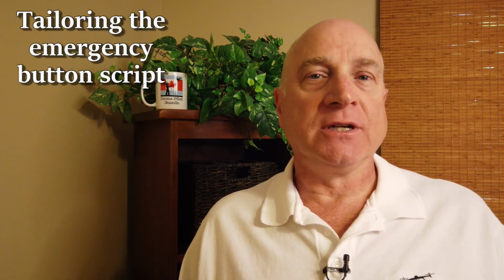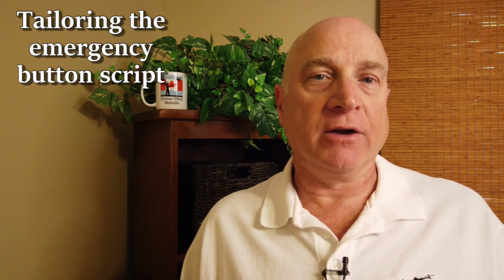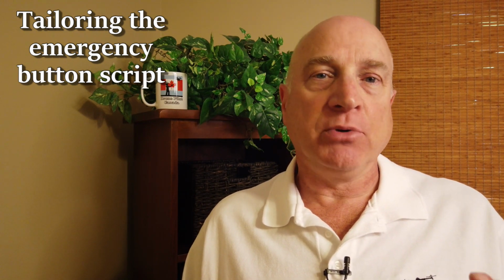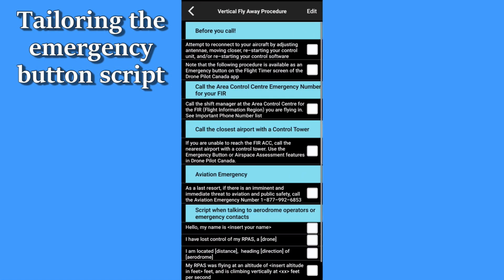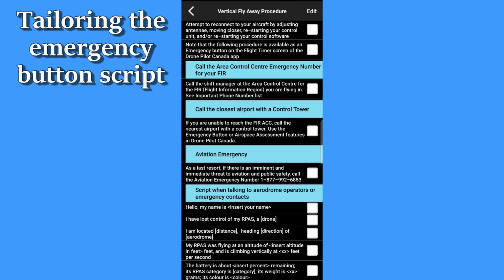There are scripts built into the horizontal and vertical flyaway procedures that the app pulls up if you use the emergency button feature. With some care, you can tailor those scripts to suit your own personal needs. The scripts are built into the script section of the flyaway procedures and can be edited like any other Drone Pilot Canada procedure. Just make sure the word script is at the beginning of the heading for your script.